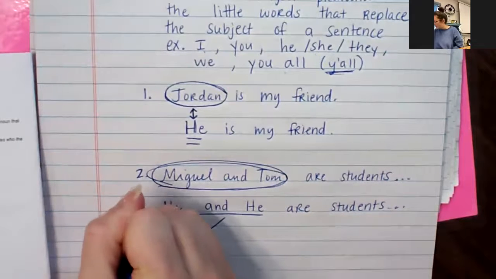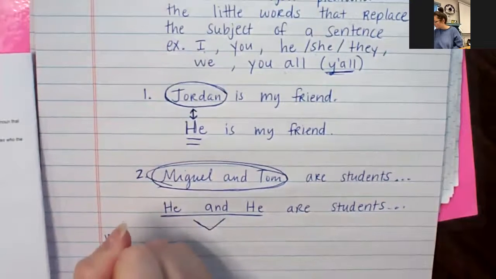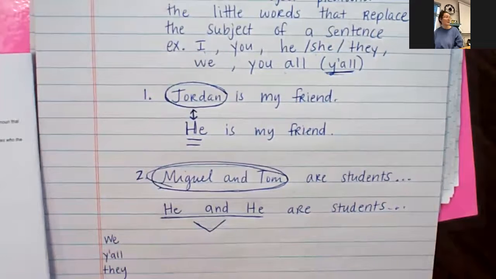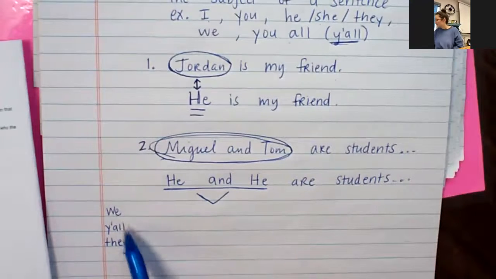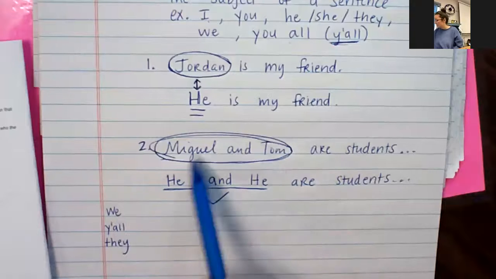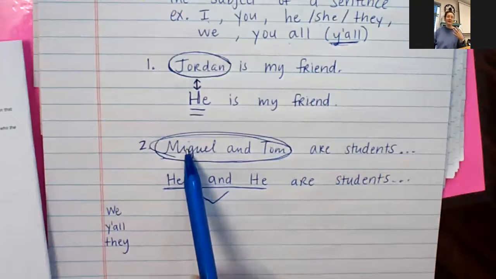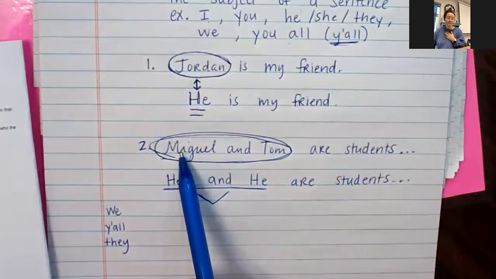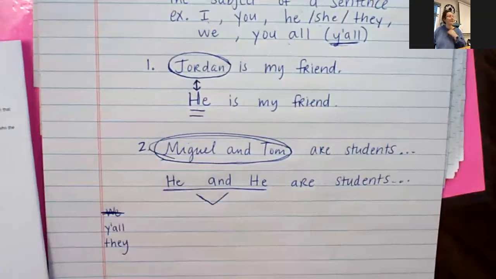We could pick we, y'all, or they. So let's think about this. First one, we. Anywhere in this sentence does it indicate that I am in the subject? No. So it can't be we. Our next option, y'all.